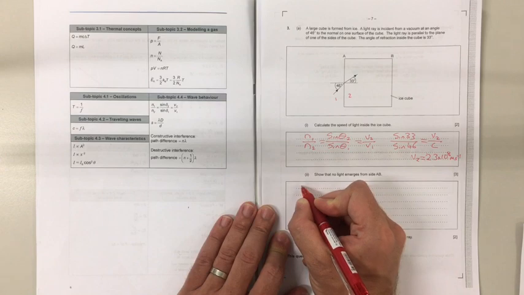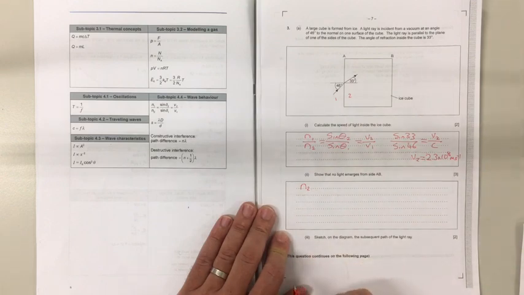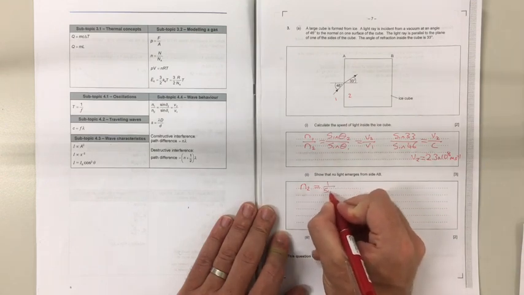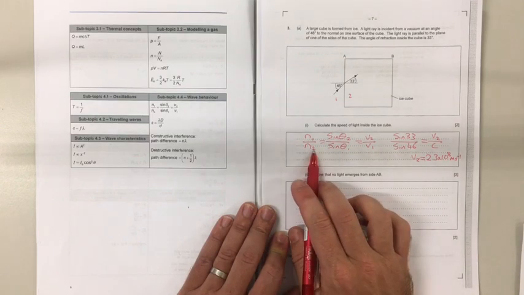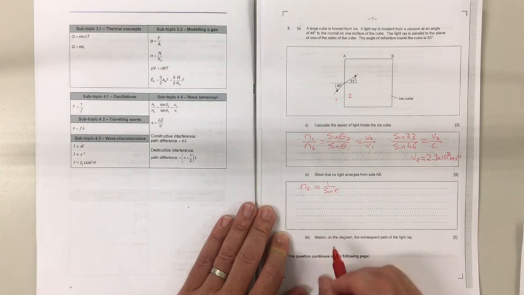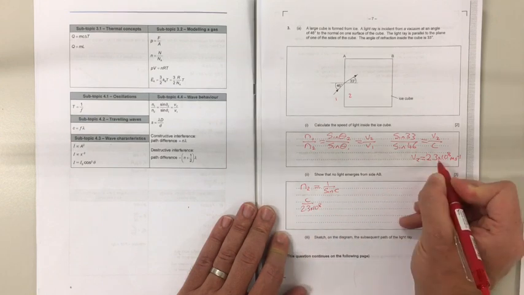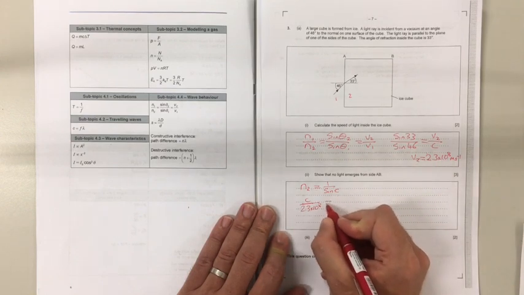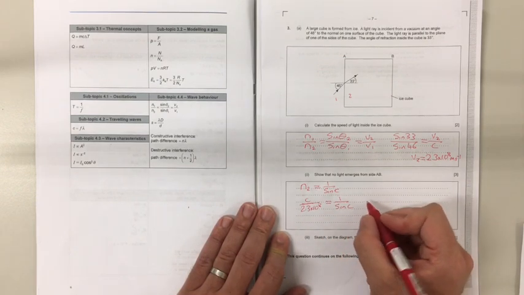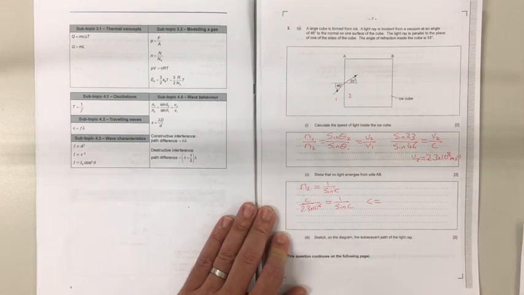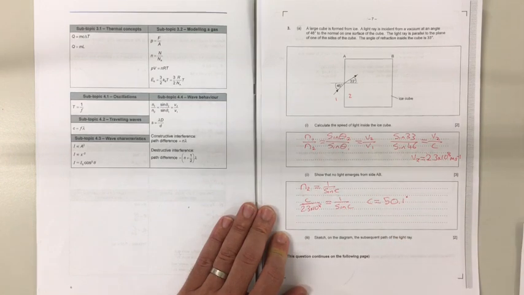So for total internal reflection to occur, we can find the critical angle by saying that the refractive index of the material, which we call 2 here, is 1 over sine c, where c is the critical angle. So n2 here is v1 over v2. So c over 2.3 times 10 to the 8 from this question up here gives us 1 over sine c. So sine c works out as giving you a critical angle of about 50 or 50.1 degrees.